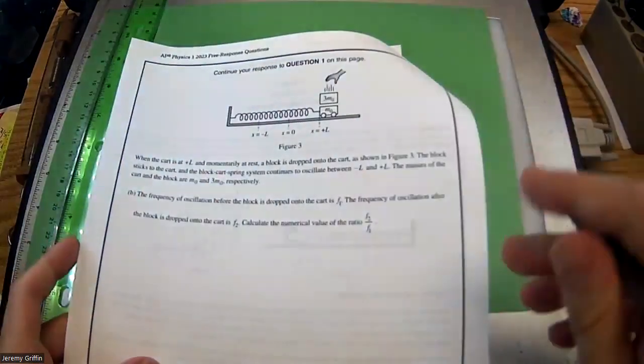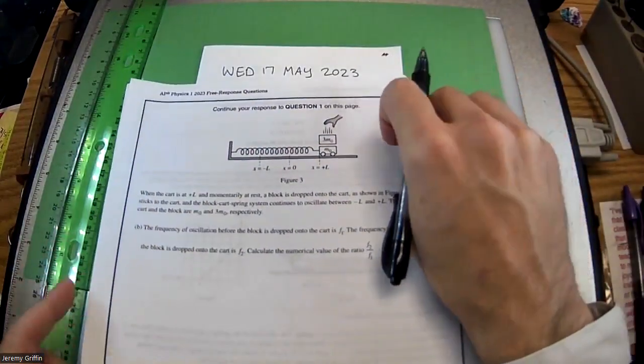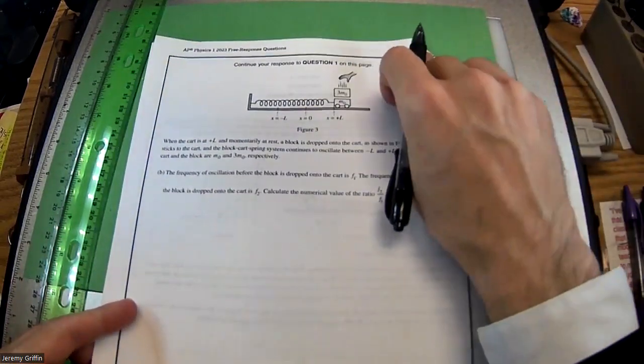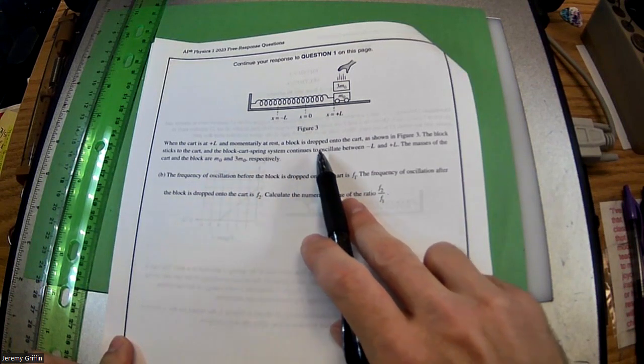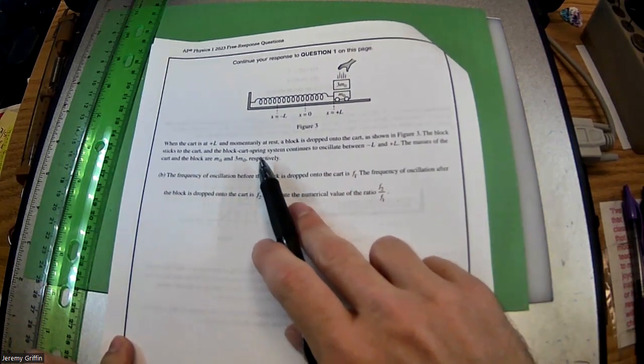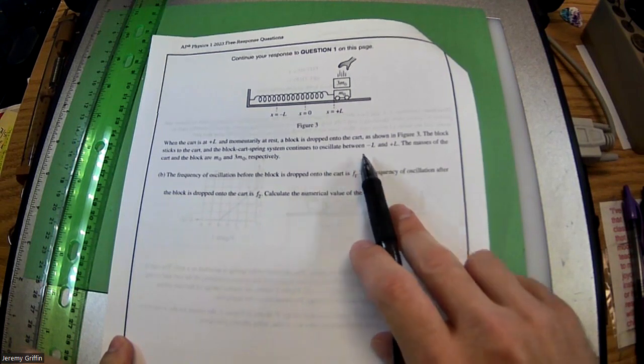So you probably wanted to articulate that somehow in sentence form, and they were probably looking for that phrase, conservation of energy. When the cart is at plus L and momentarily at rest, a block is dropped on the cart. The block sticks to the cart and the system continues to oscillate.